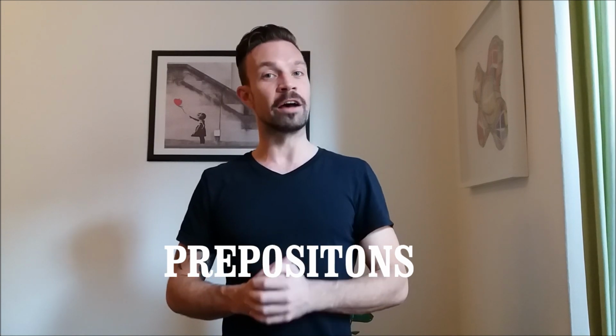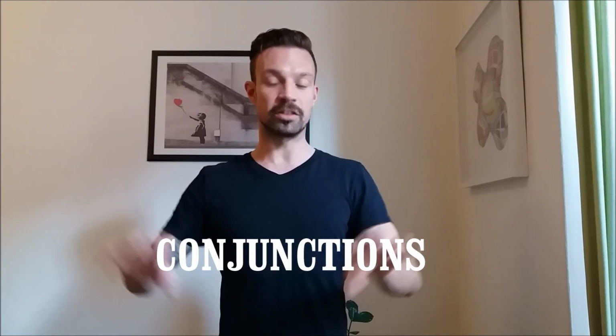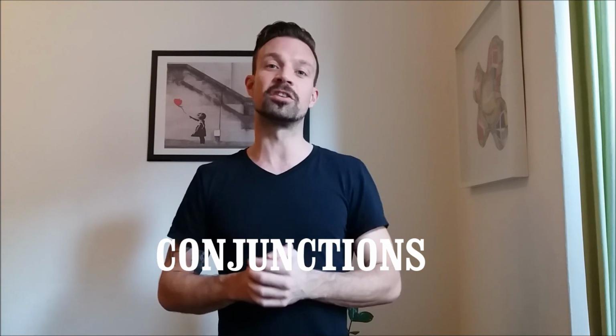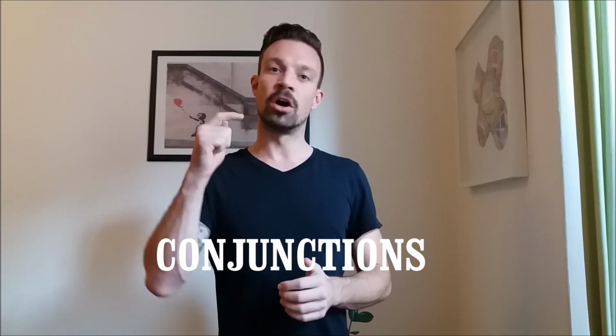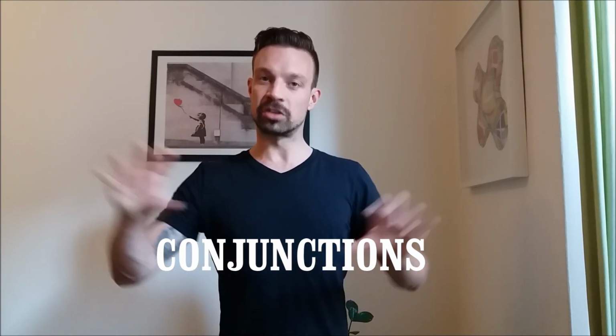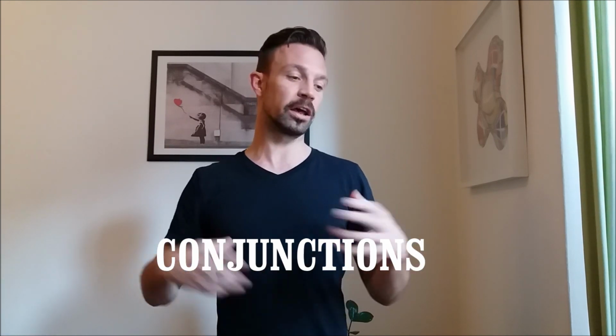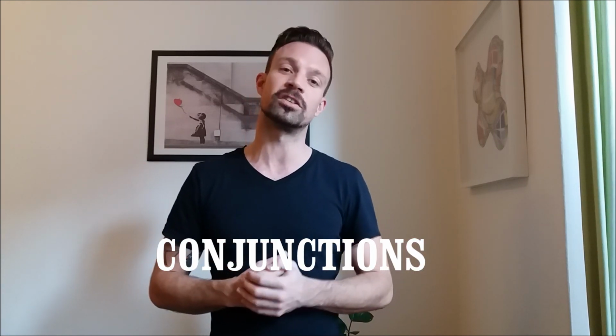The next type of words we have are conjunctions, and they conjoin two parts of the sentence together. So and, or, but, because. So these are conjunctions. They put two parts of the sentence together.